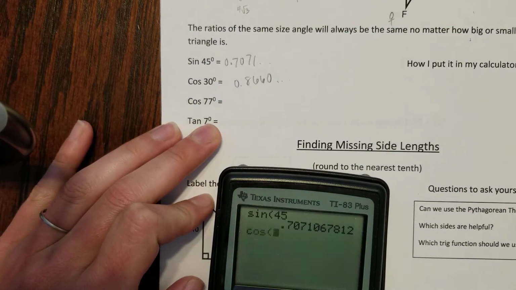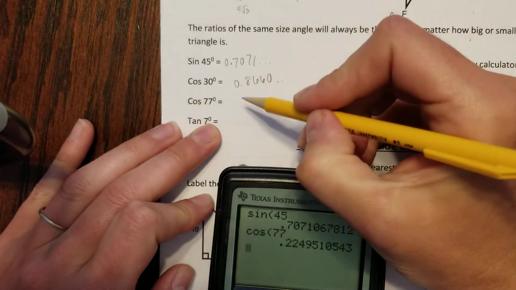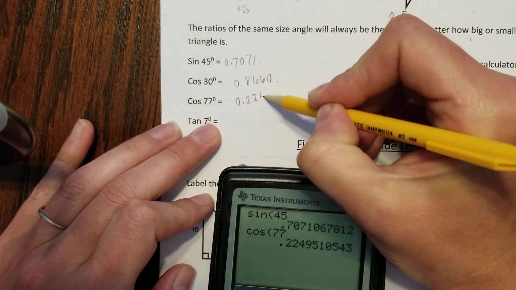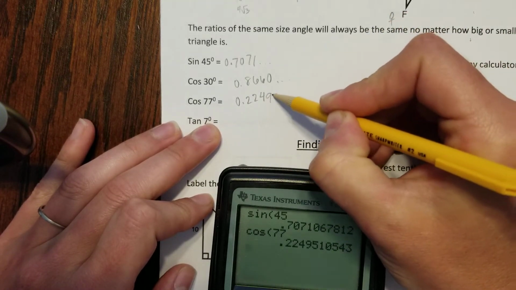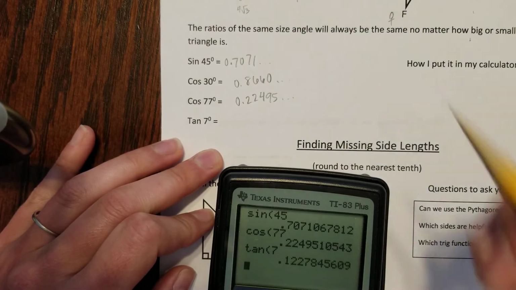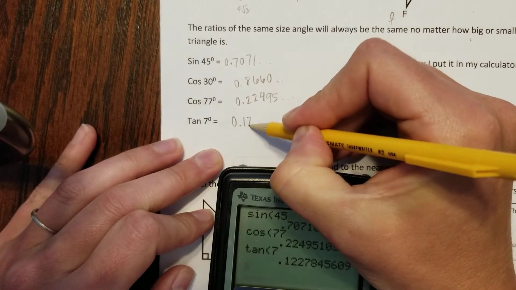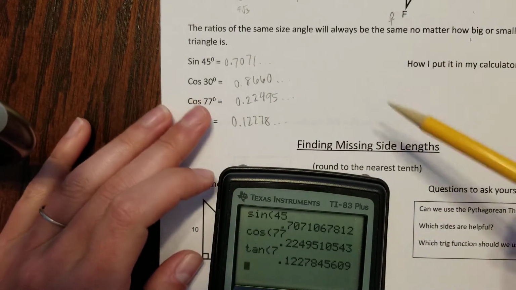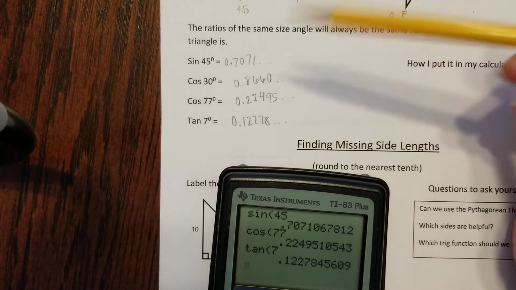When you type in the cosine of 77, you should get 0.22495. And then the tangent of 7, 0.12278. So play with your calculator and make sure you can get it to spit out these things.